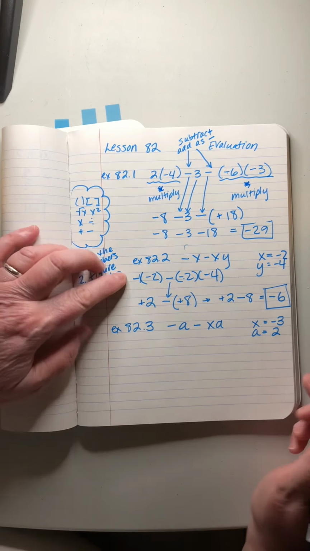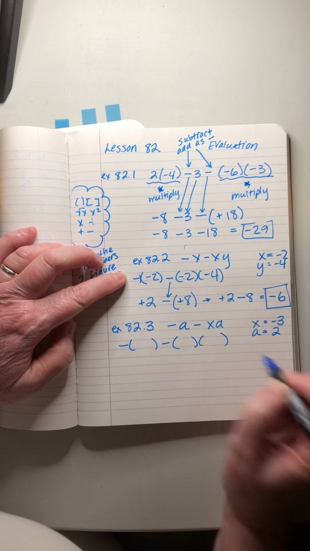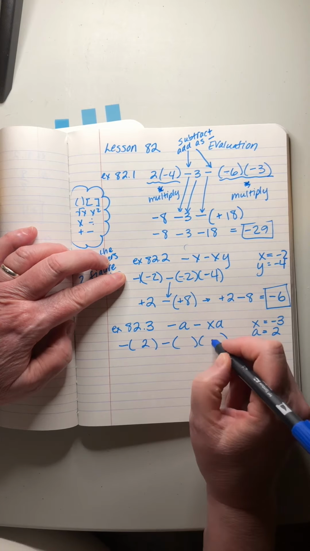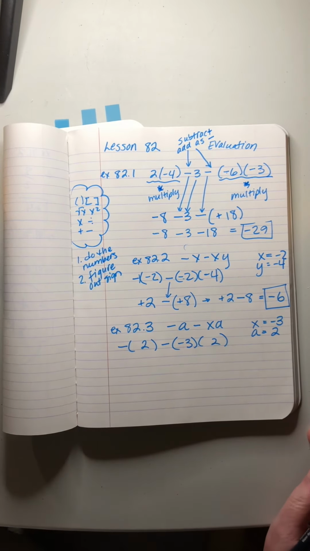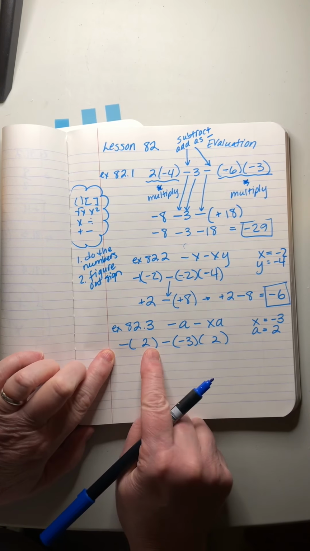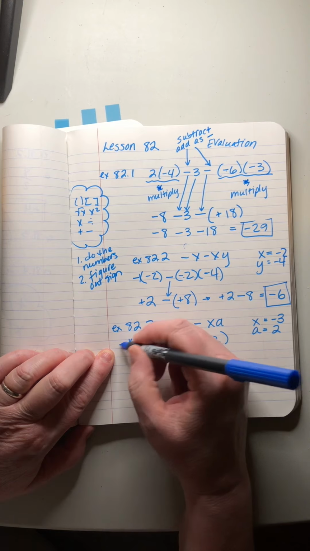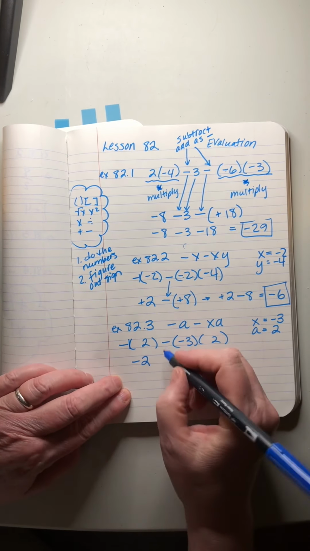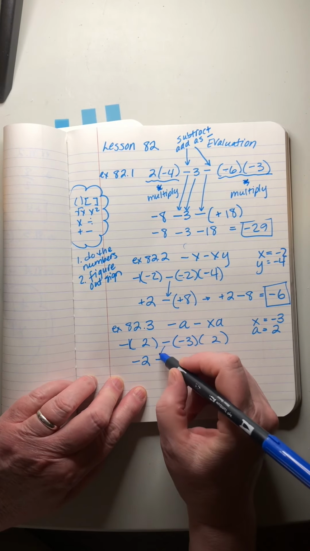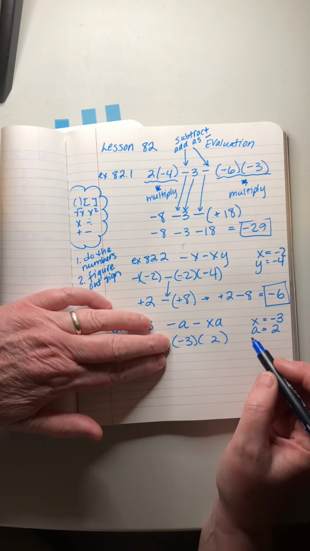All right, once again, we make our buckets, copying everything else super carefully. a is 2, so I'll put those in. x is minus 3. Okay. This minus sign changes the outside of it. I prefer to think of that as multiplying minus 1 times 2. So that becomes minus 2. This minus sign goes right down there. That's a subtraction. That's not part of the multiplication. That's how I'm choosing to think of it.